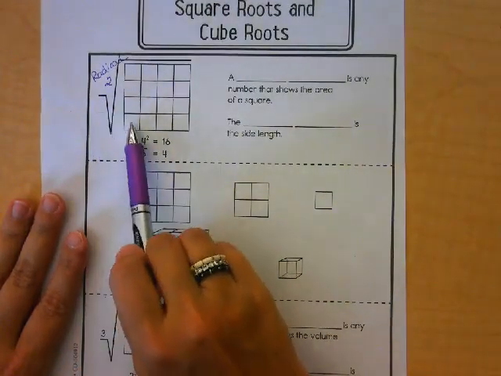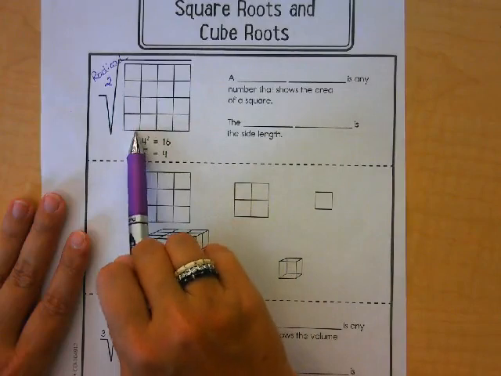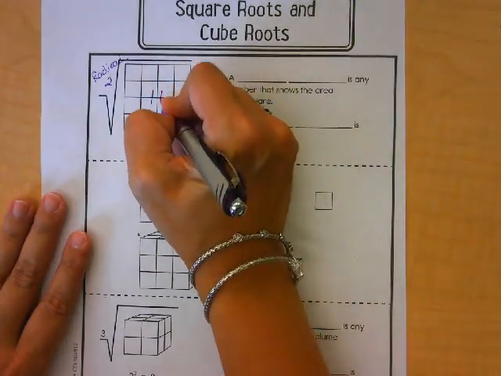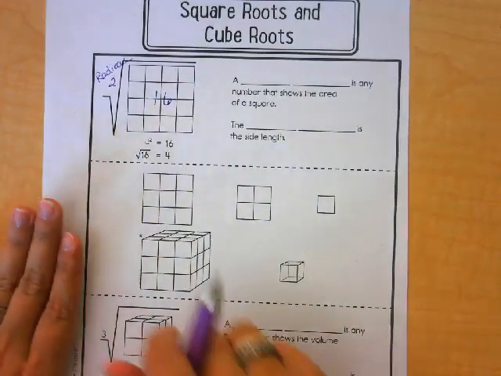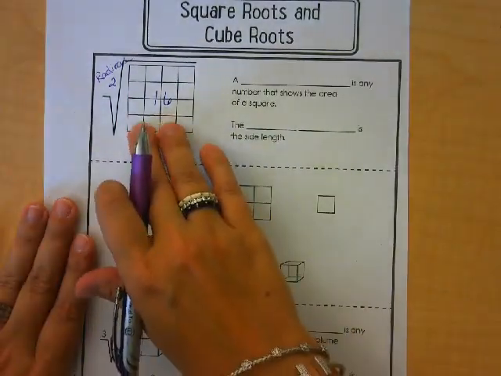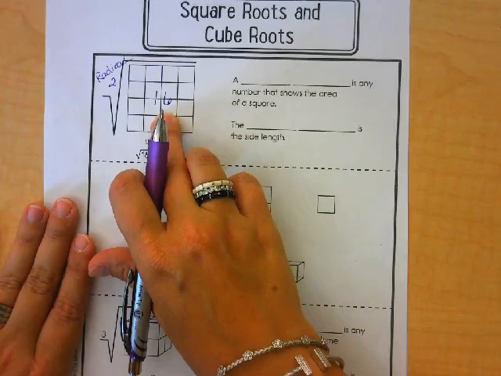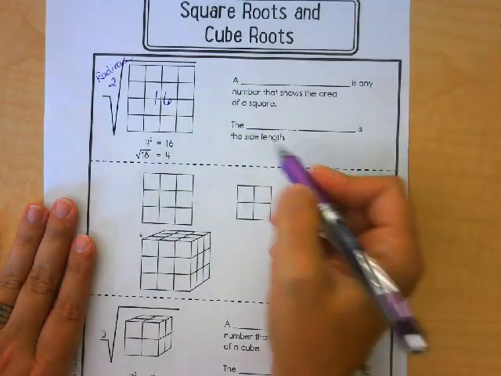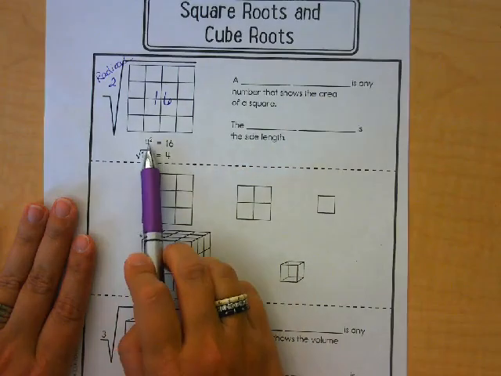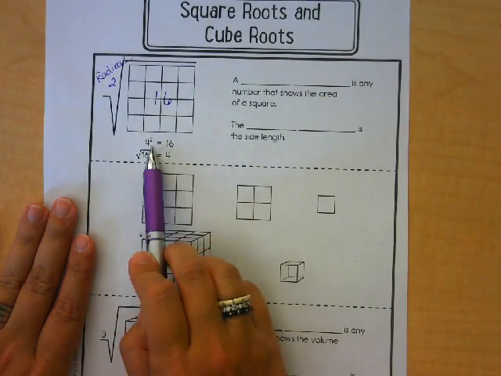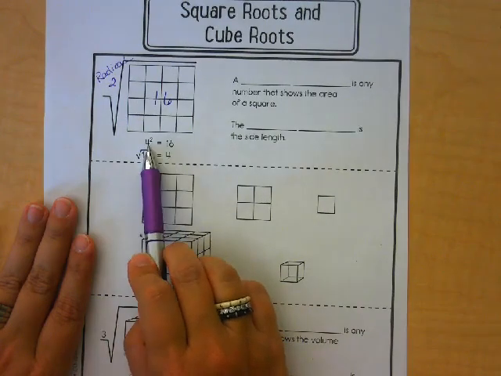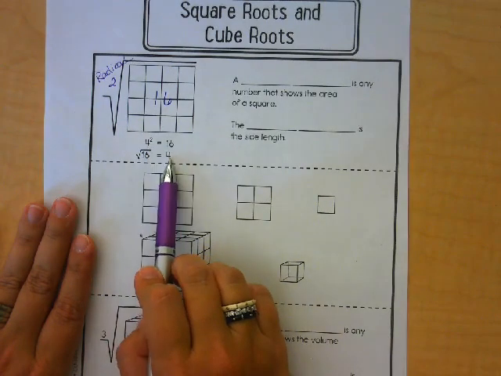So what this is saying is here you have a box, and you can see that this is a 4 by 4 box, so there are 16 boxes in here. So what this is saying is what number times itself is 16? So if you look down here, 4 squared is 16, 4 times 4. So the square root of 16 is 4. So squares and square roots are inverse.